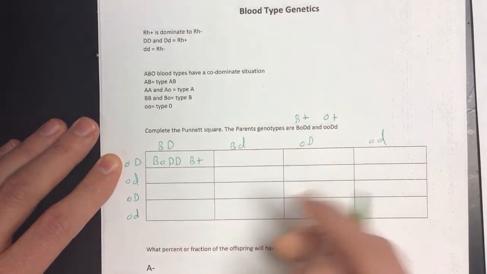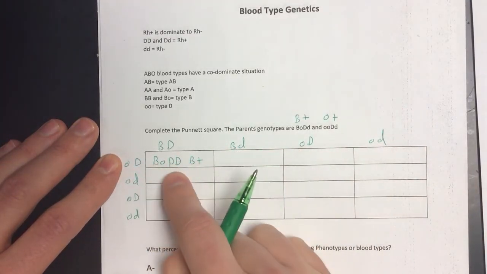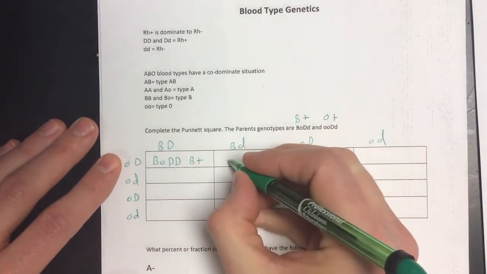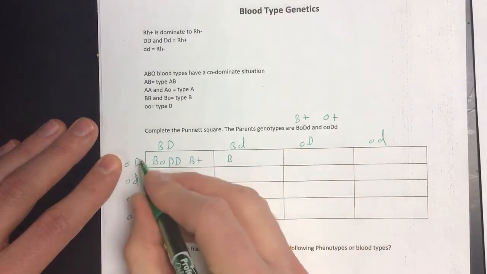So go ahead and write this out. Don't get lazy on this, especially on the test. So I'm going to say this first kid is B positive. Let's keep going down the list. I'm putting the B first before the O here.